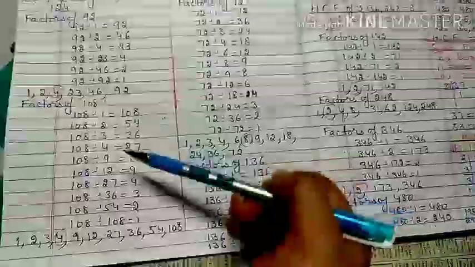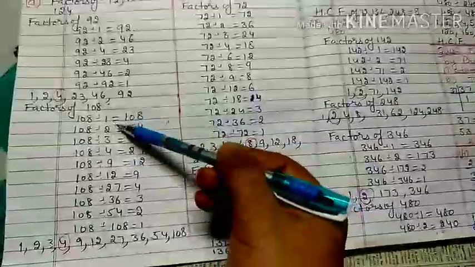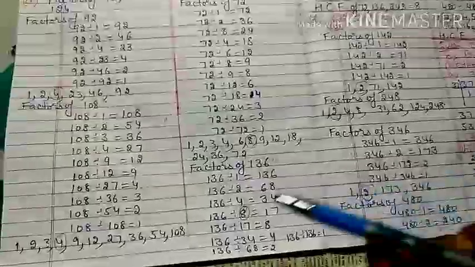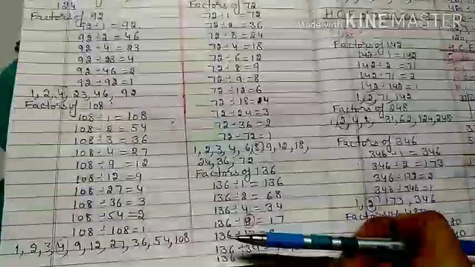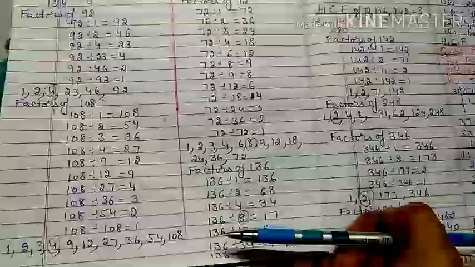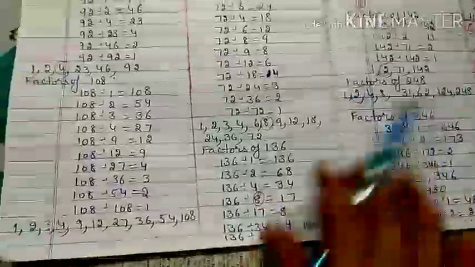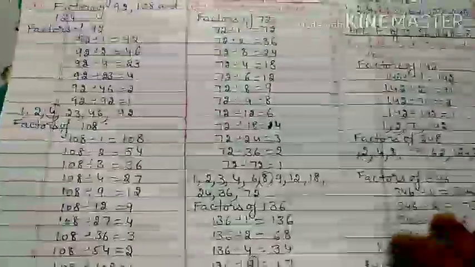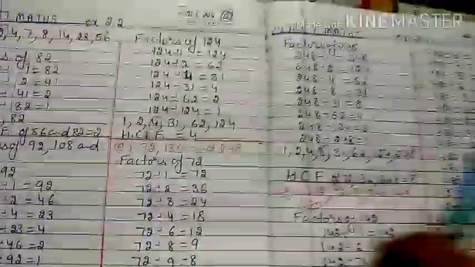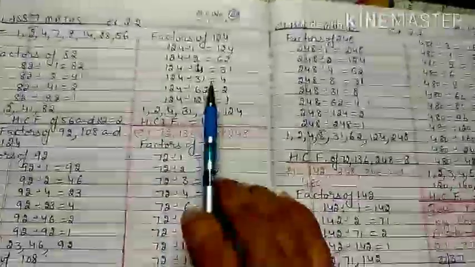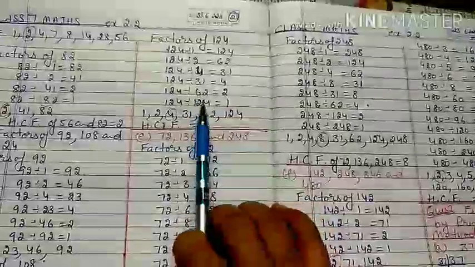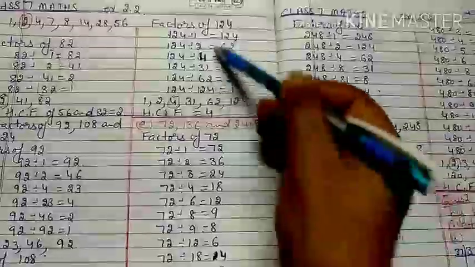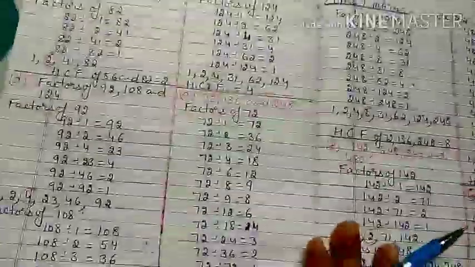Similarly, factors of 108. 108 is divisible by 1, 2, 3, 4, 9, 12, 27, 36 and 54. Divisibility means when you divide you get the quotient only and the remainder will be 0. So these are my factors: 1, 2, 3, 4, 9, 12, 27, 36, 54, 108. Similarly, I check with 124. Factors of 124: 1, 2, 4, 31, 62, 124. So these are the factors. I just pick these factors right under this.